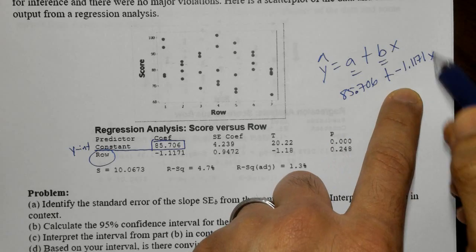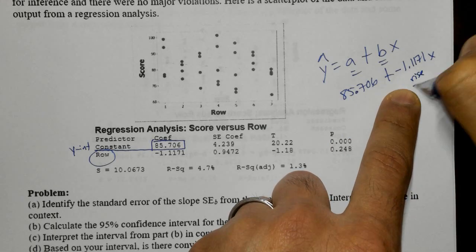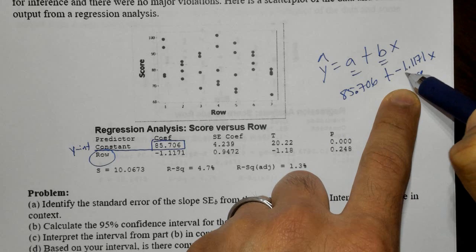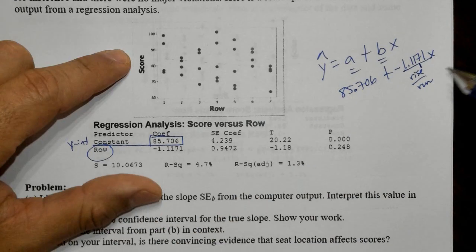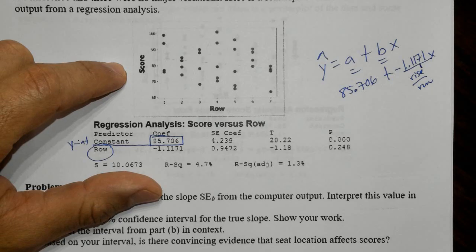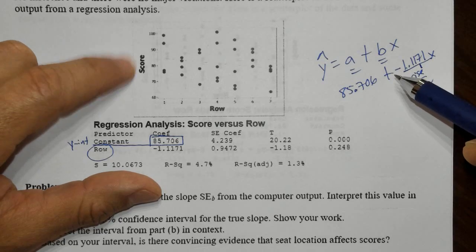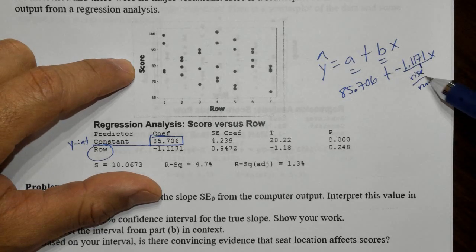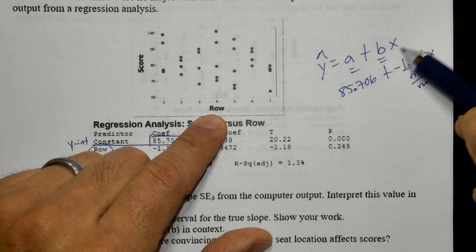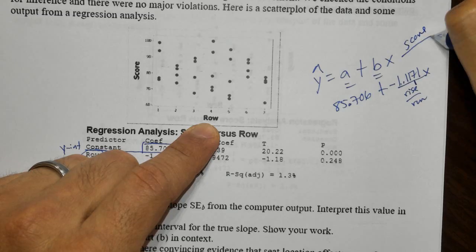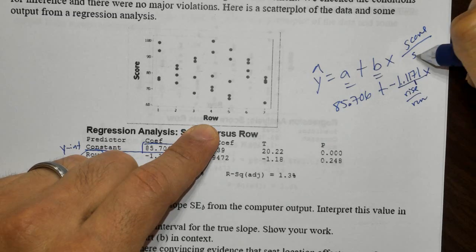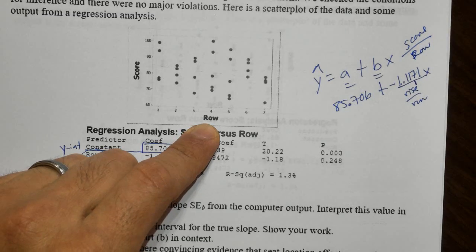The slope, this is your rise over run. This could be written over 1. Well, what is the rise in this scenario? Score is your rise. The run is your rows. So how would I interpret that slope with score being on top and the row that you're sitting on being in the bottom?